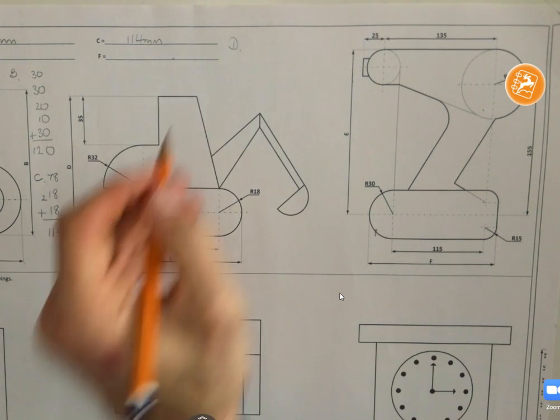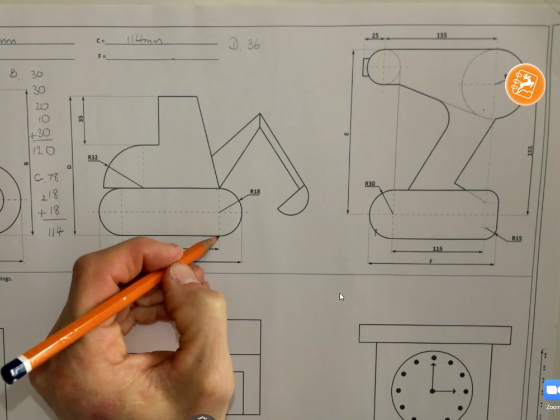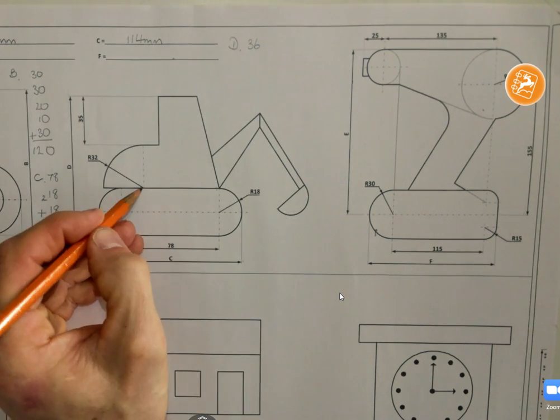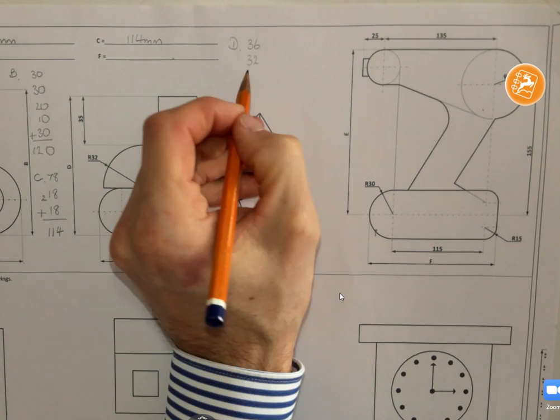Okay, so 18 and 18 is 36. So I'm doubling this distance here. I've got 32. I've got 35.